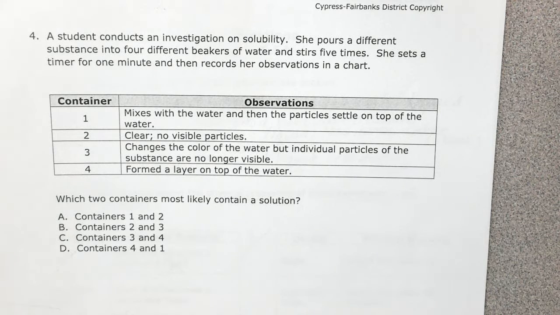Number 4 says a student conducted an investigation on solubility. She pours a different substance into 4 different beakers of water and stirs 5 times. She sets a timer for 1 minute and then records her observation in a chart. Which 2 containers most likely contain a solution?